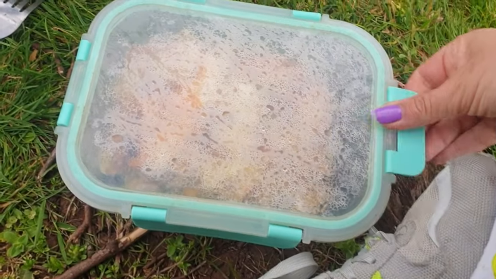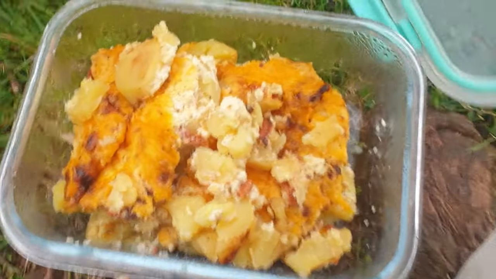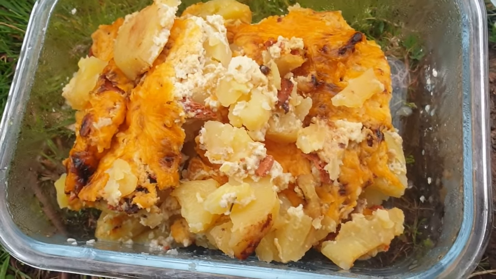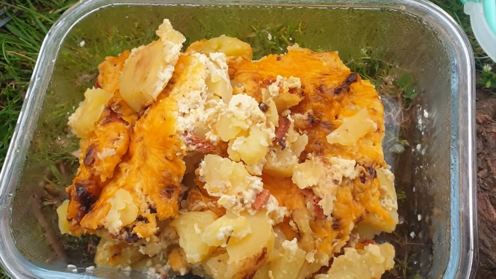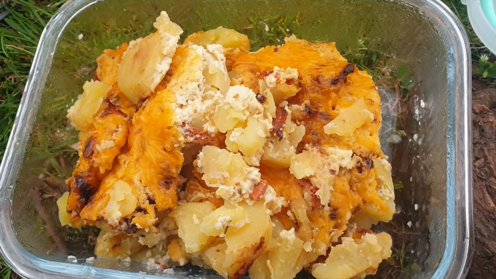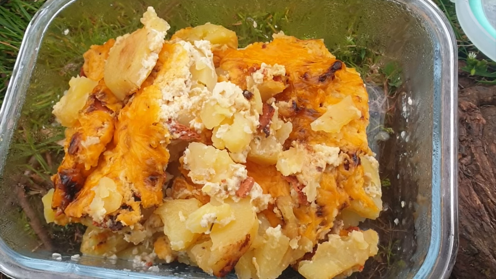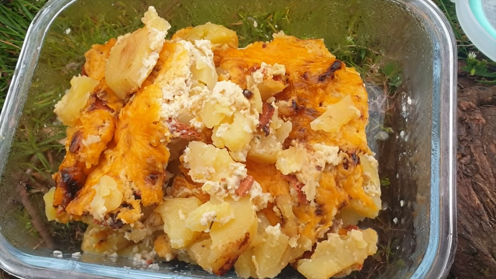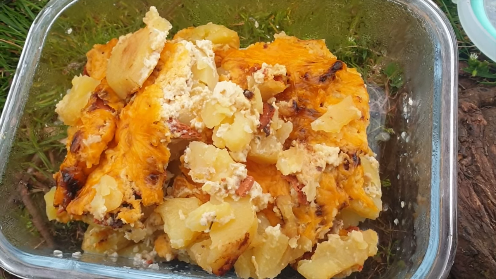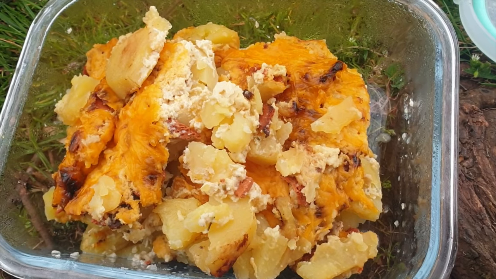And then I've got my food here which I warmed up before I came out, and this is a Hungarian dish with a lot of potatoes, and then I have soya yogurt mixed with some seasoning, and then I've got a vegan chorizo kind of thing and the vegan cheese on top. My mouth is watering already.